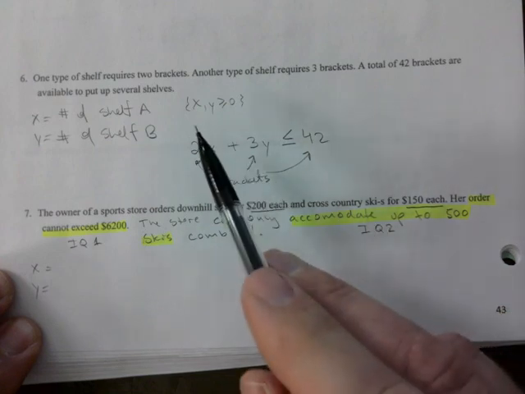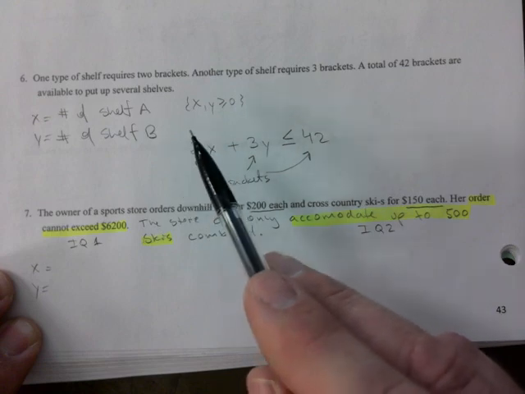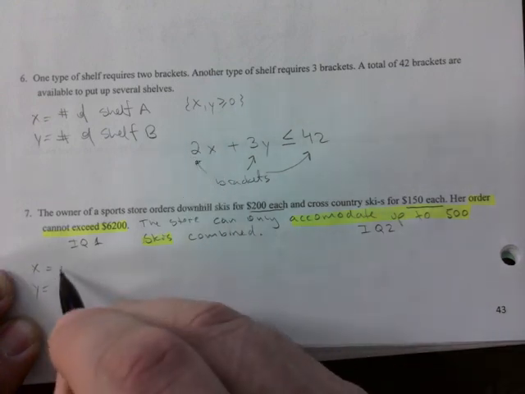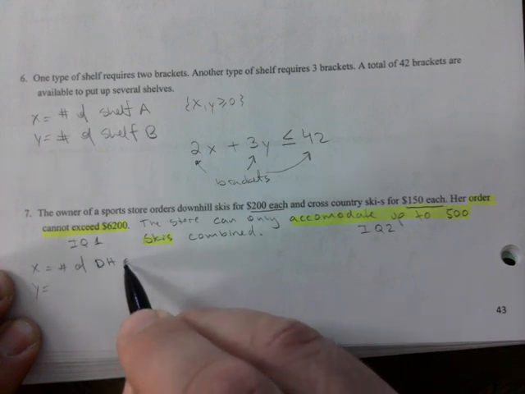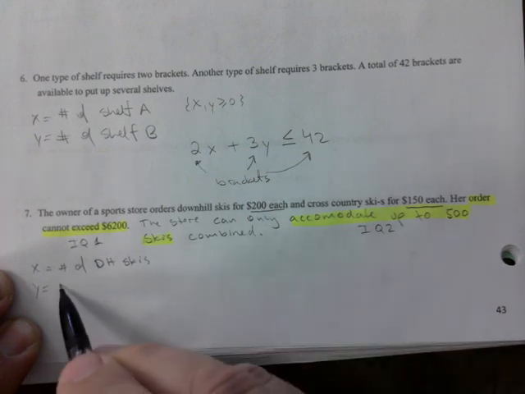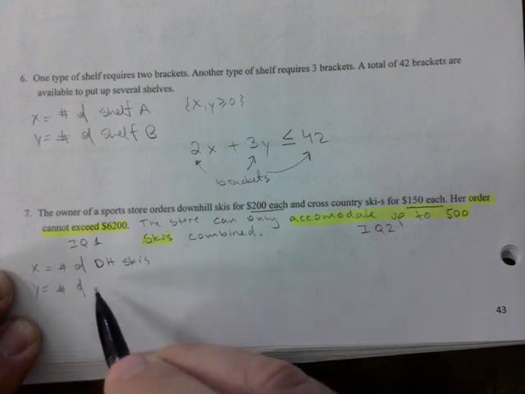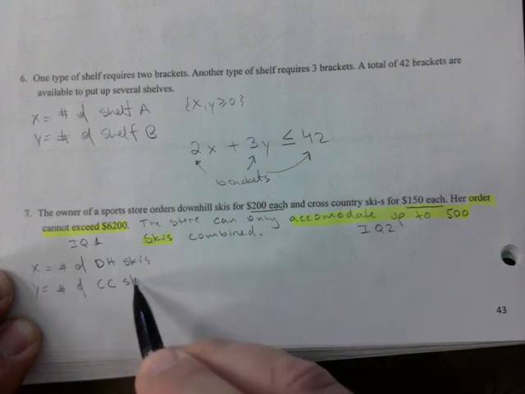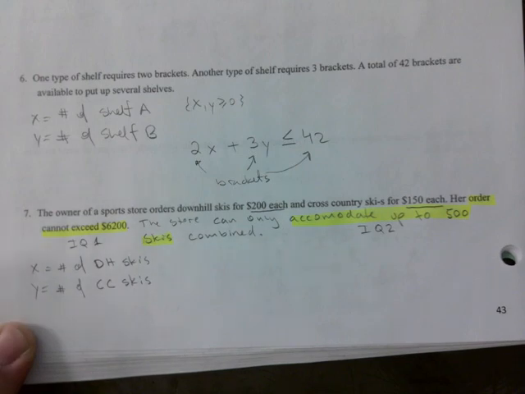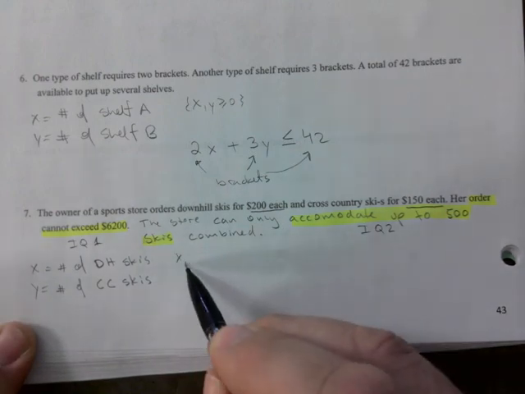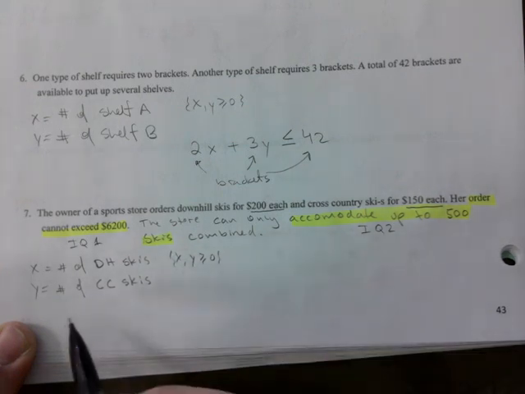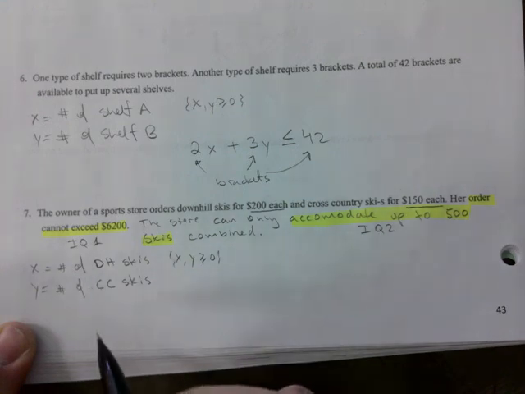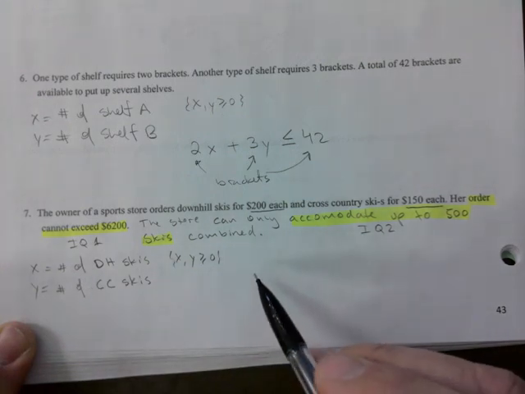Just like before, it wasn't the brackets, it was the number of shelves. So this would be number of downhill skis, and this is number of cross-country skis. Both of them need to be greater than 0, obviously. And also make a note that this is discrete. We had discrete data throughout.